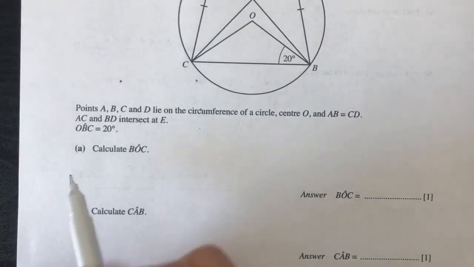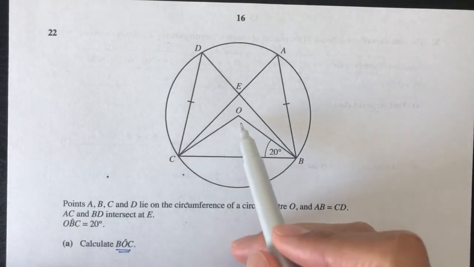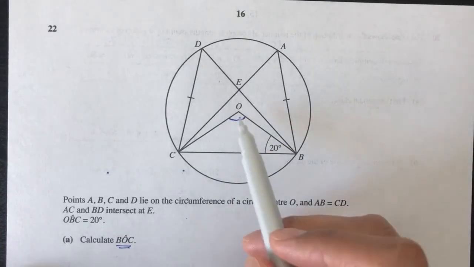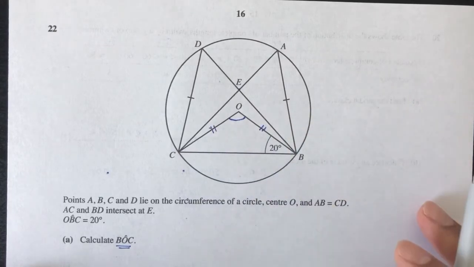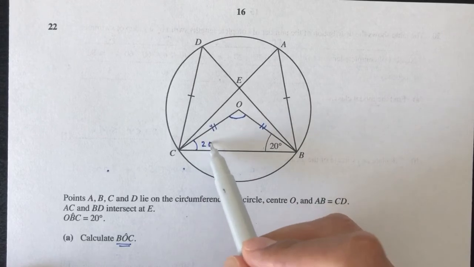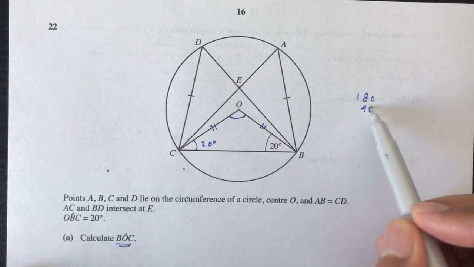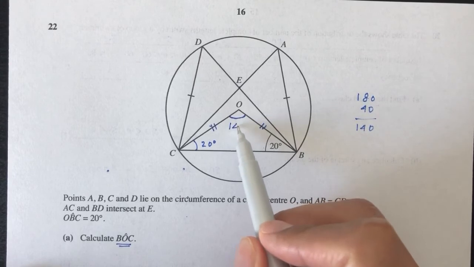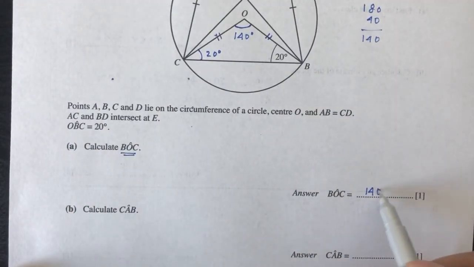Okay. So part A, calculate the angle BOC. So where is BOC? BOC, we have to find this angle. So we observe that OC is equal to OB because they are both radius, right? So this will be equal to this, which is 20. So this will be 180 minus 40. That will be 140. So this angle here is 140. So angle BOC is 140 degrees.